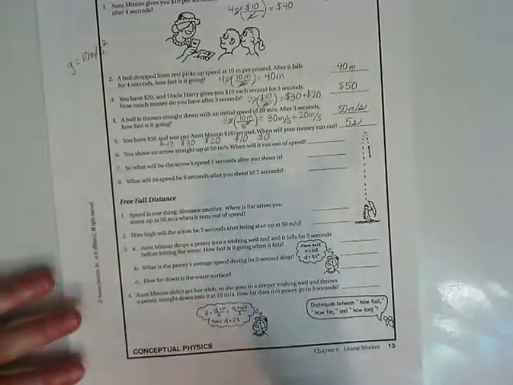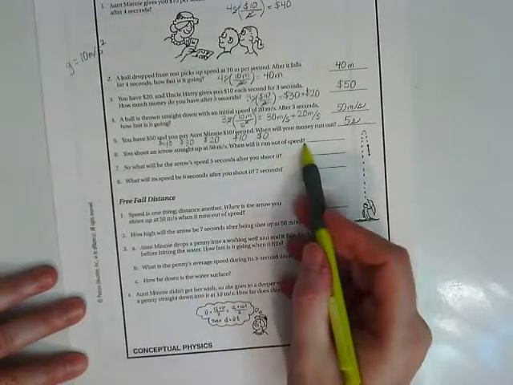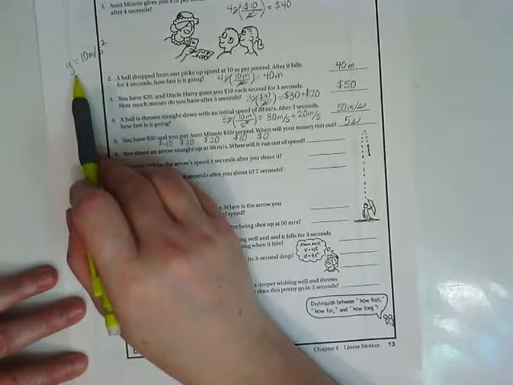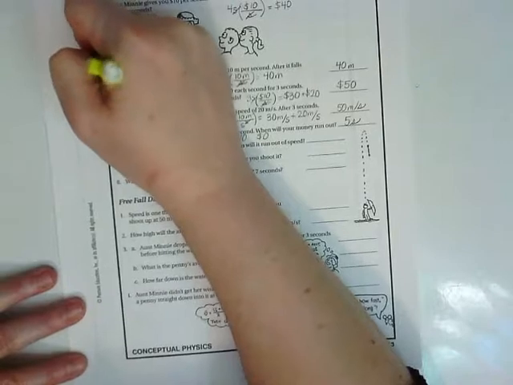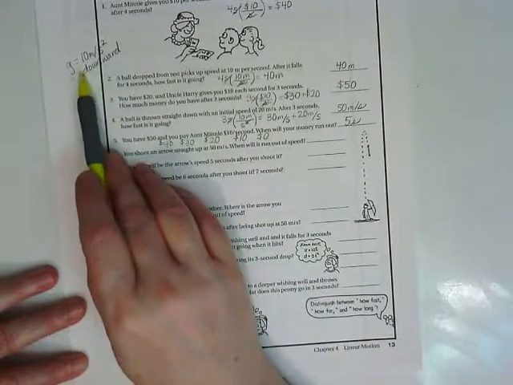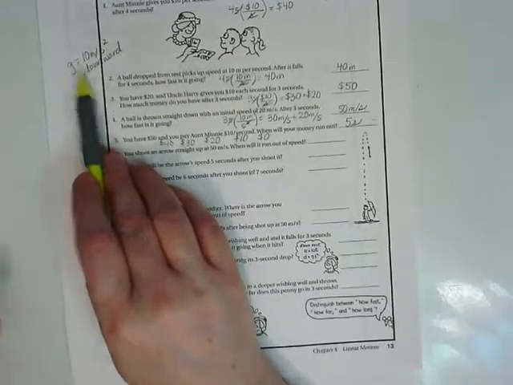You shoot an arrow straight up at 50 meters per second. When will it run out of speed? So this is that idea that gravity acts at 10 meters per second, and remember, it's always acting downward, so each second it decreases the speed of an object that's moving upward by 10 meters per second.